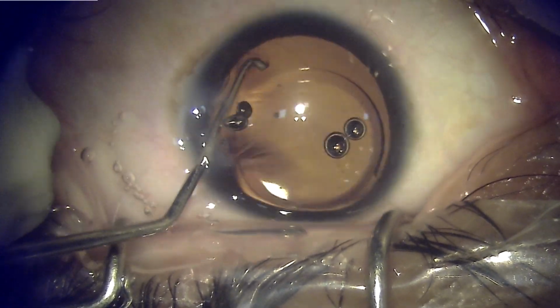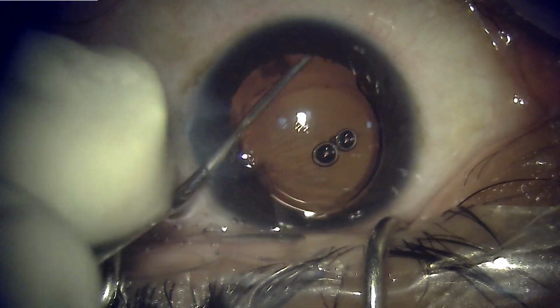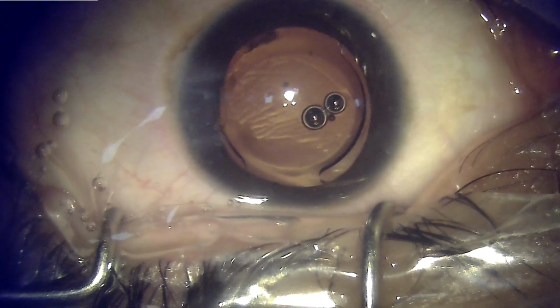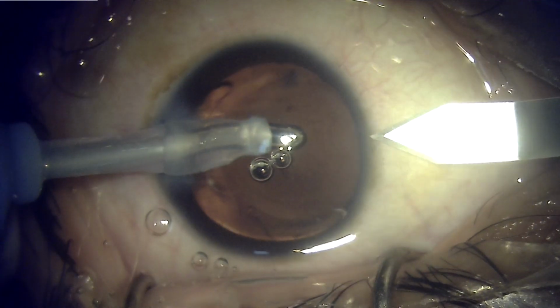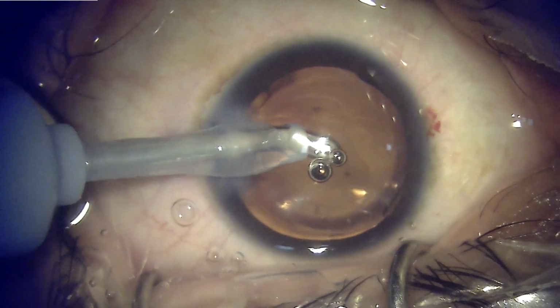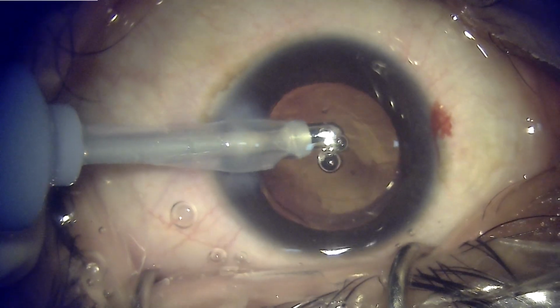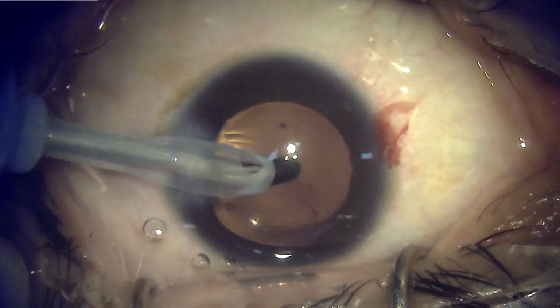Once the IOL is dialed into place, we remove the viscoelastic and also place an opposite clear corneal incision, and this will take care of the astigmatism. And the surgery is done.